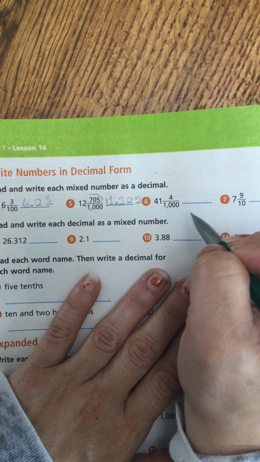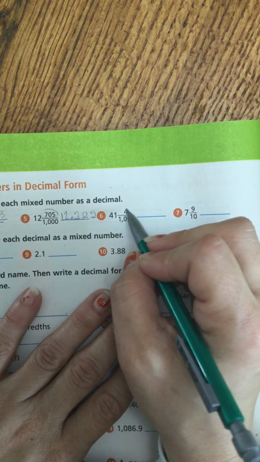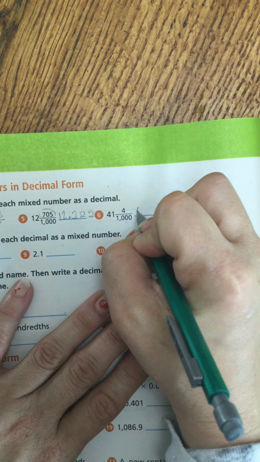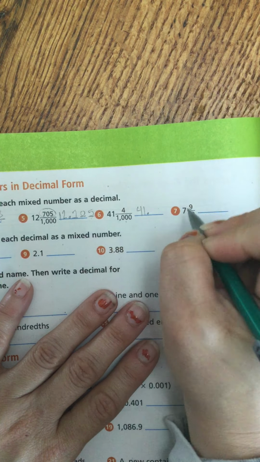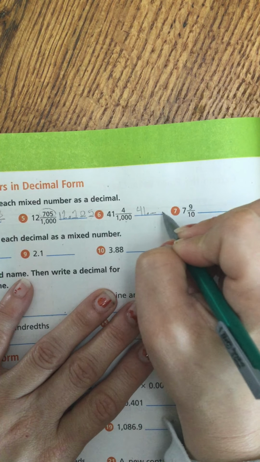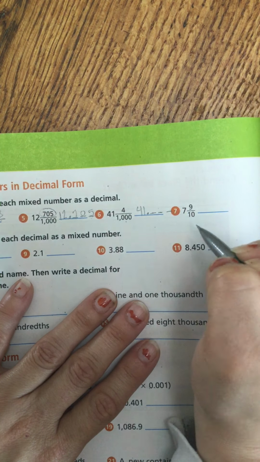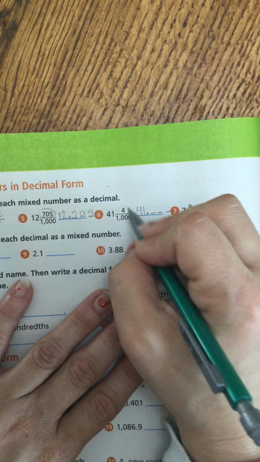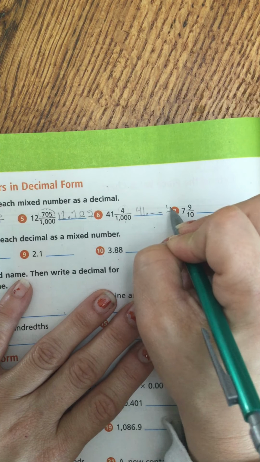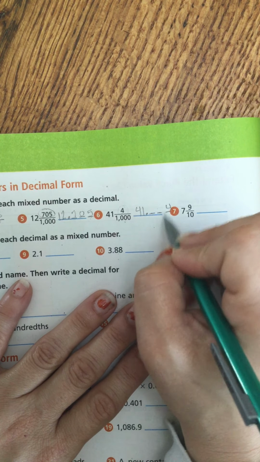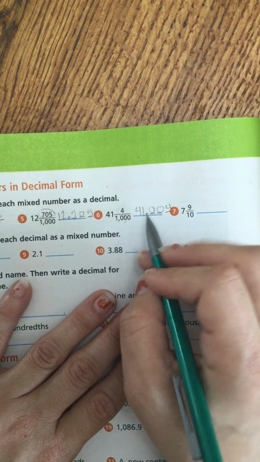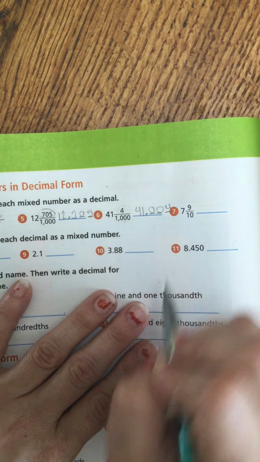Number 6, 41 and 4 thousandths. I can write the 41 and the thousandths spots, tenths, hundredths, thousandths. The 4 goes in the thousandths spot. I have these 2 blanks, so I'm going to put zeros. 41 and 4 thousandths.